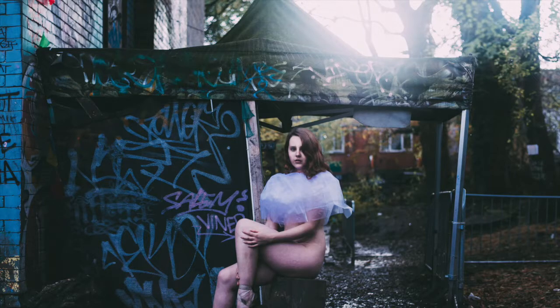Hi everyone, today I thought I'd show you how I edit my final images. I had so many people asking me how I composite images and how I colour them, so I thought I'd show you through a speed edit of how I got to this final image on the screen for you. So let's jump right in.